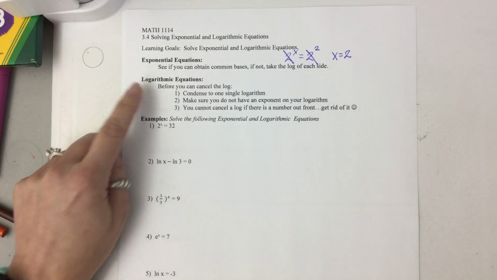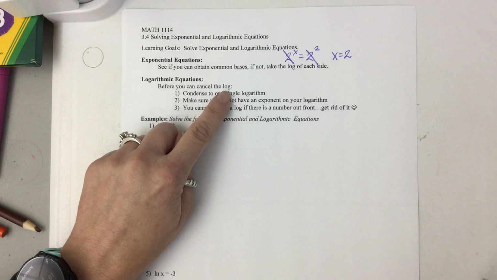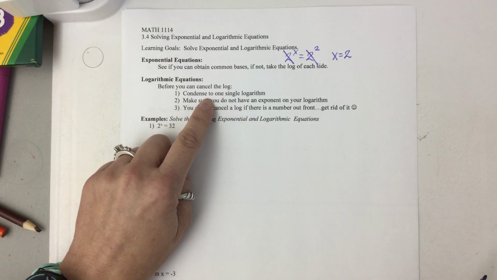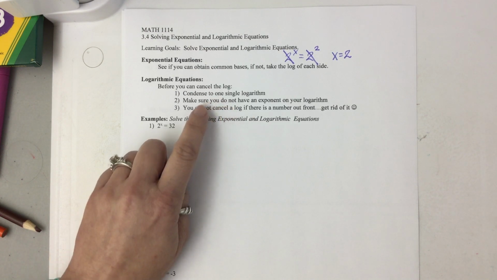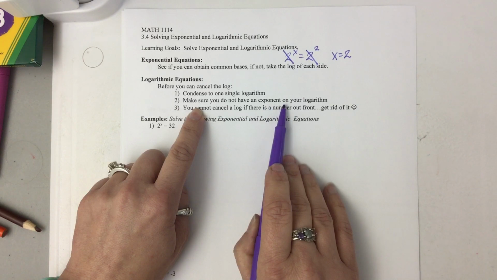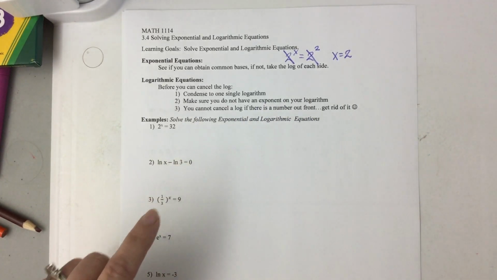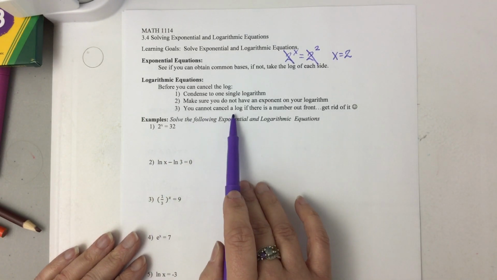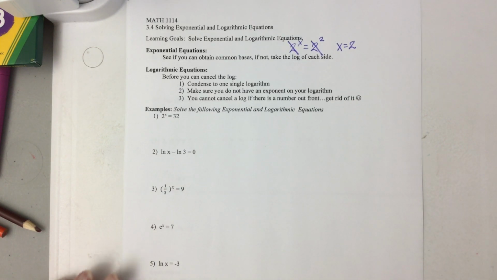If you are starting off with a logarithmic equation, before you can cancel the log, you need to condense it. Think of section 3.3 when we talked about how you can condense logarithmic functions. You have to condense it down to just one single log. Then make sure that you do not have an exponent. Remember, you cannot have an exponent on a logarithm. So what you would have to do is go ahead and bring that out front and divide it to the other side. You cannot cancel a log if there's a number out front. You need to get rid of it, and the way you do that is go ahead and divide.